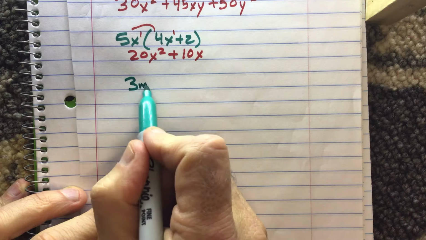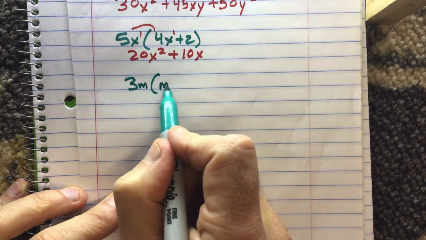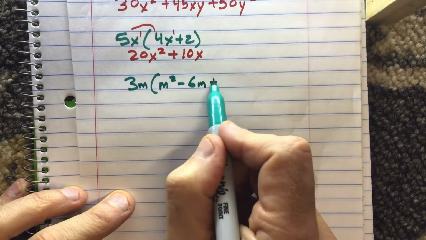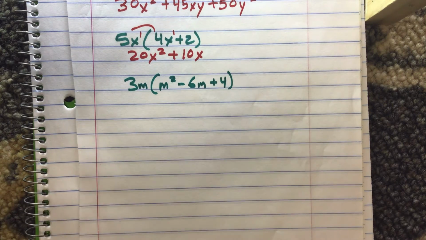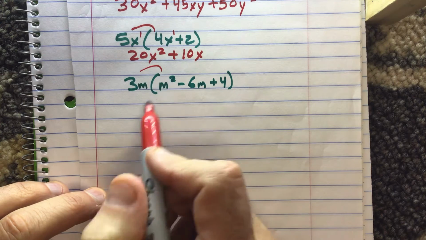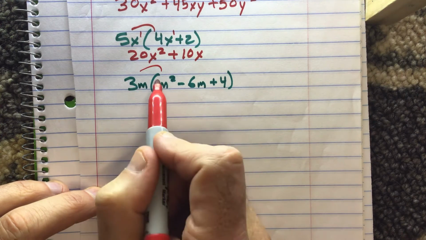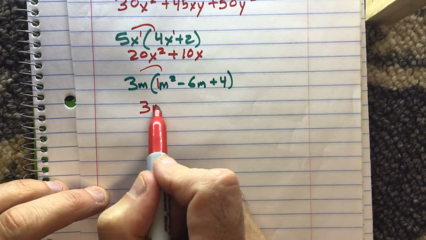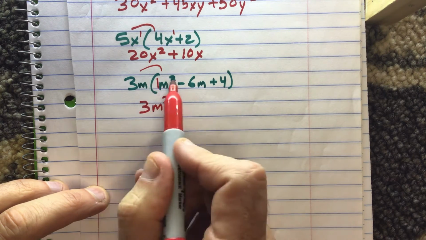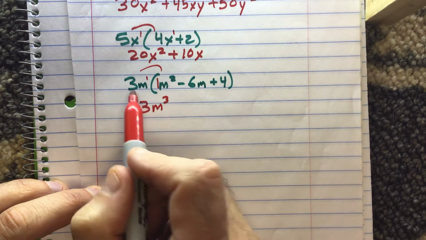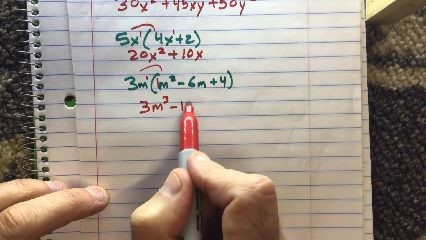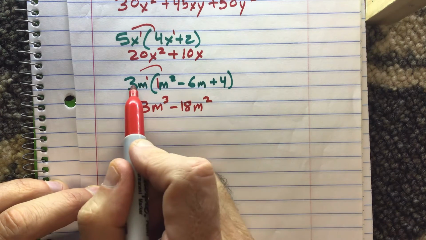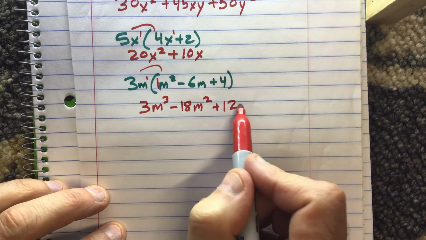So 3m times m squared minus 6m plus 4. And once again, I'm distributing. So when I multiply these two, this is 3m times 1m squared. So 3 times 1 is 3. M to the third, because you're adding these exponents, this counts as 1. 3 times 6, this is 18m squared, m times m. And then 3 times 4 is 12m.